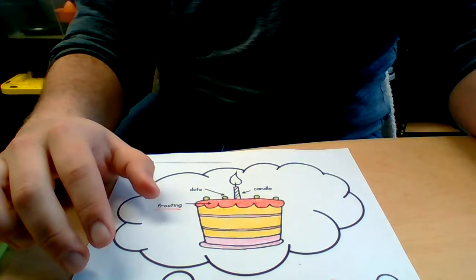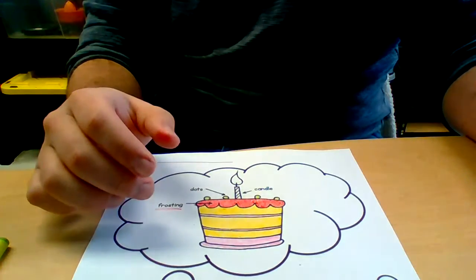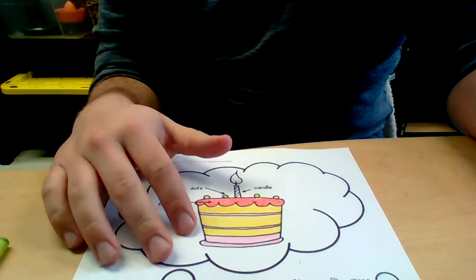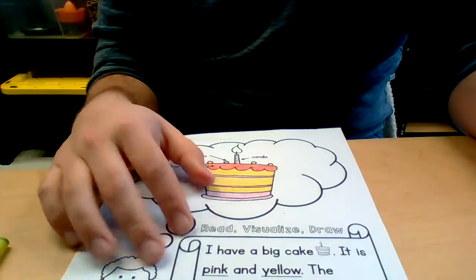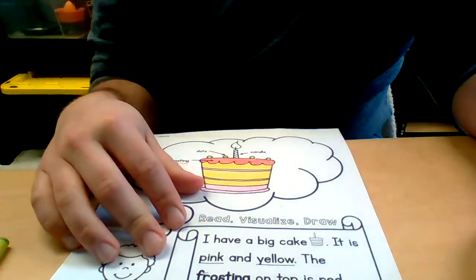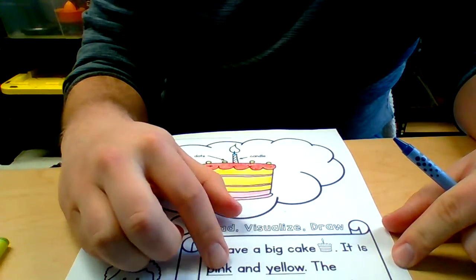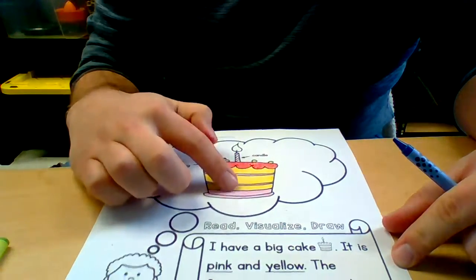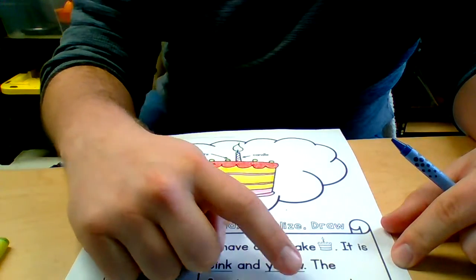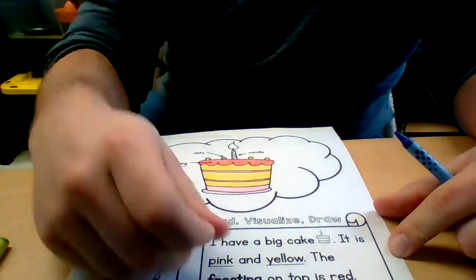Okay. Now let's take a look at our candle. Who remembers what color they said our candle is? Let's look through the story. It says that I have a big cake. It is pink and yellow. So our cake is pink and yellow. The frosting on top is red. So we did our red frosting.